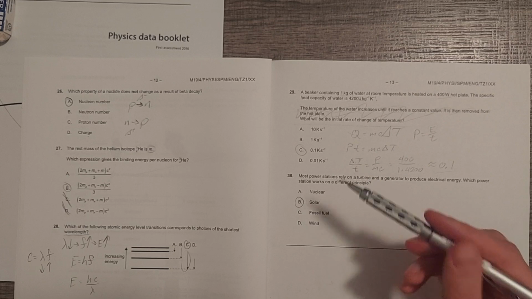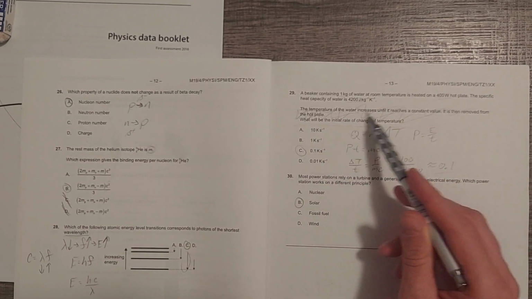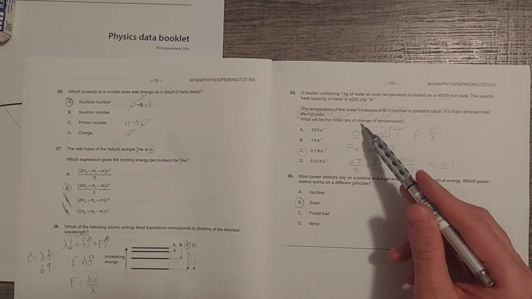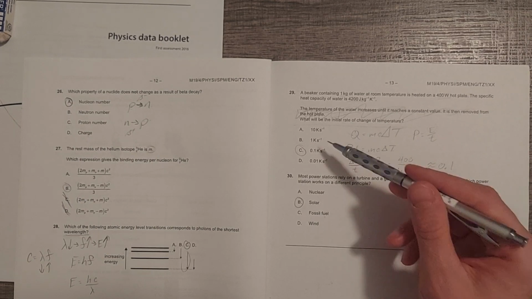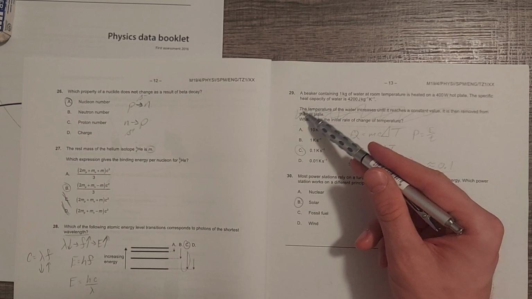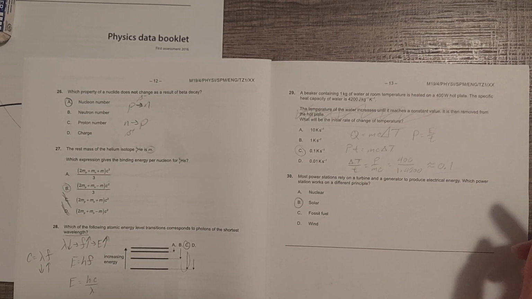Kelvin per second. Now, another way you can guess, I suppose, that this whole thing is irrelevant is that the question asks what will be the initial rate of change of temperature? They don't say magnitude. And all these are positive, which implies that the temperature should be increasing. So it can't be after the water starts to cool when you remove it from the hot plate.